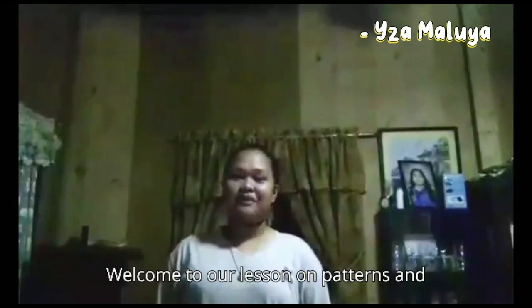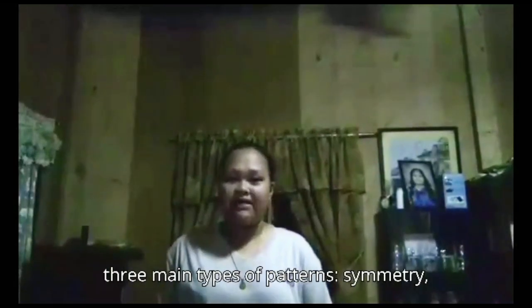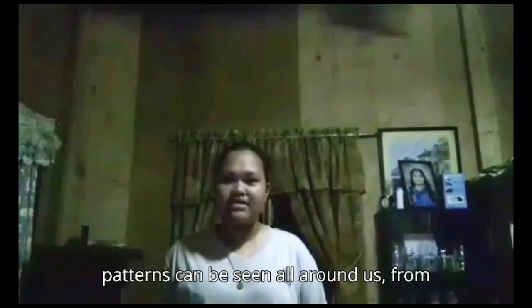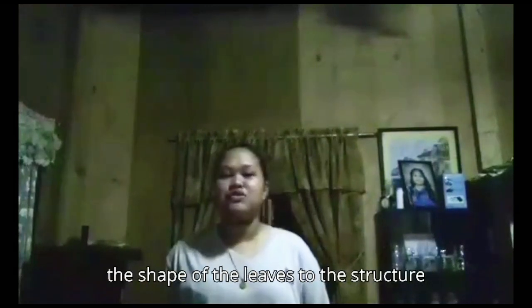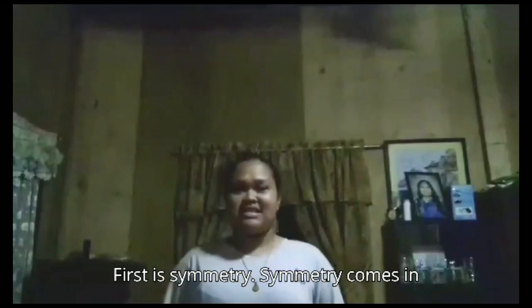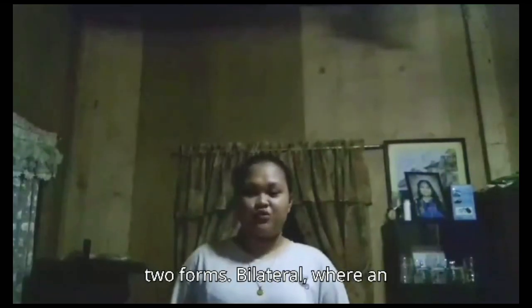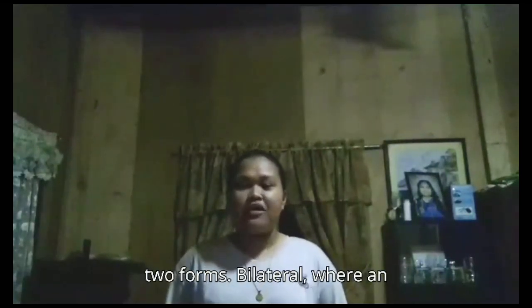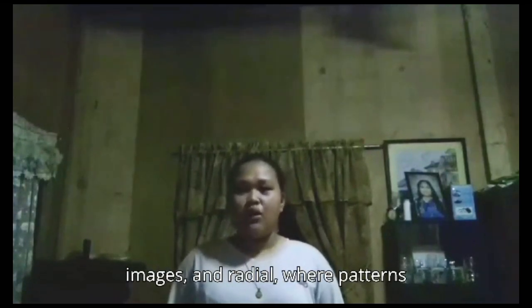Welcome to our lesson on patterns and numbers in the modern world. There are three main types of patterns: symmetry, fractals, and spirals. All of these patterns can be seen all around us, from the shape of the leaves to the structure of galaxies. First is symmetry. Symmetry comes in two forms: bilateral, where an object can be split into mirror images, and radial, where patterns repeat around a central point.